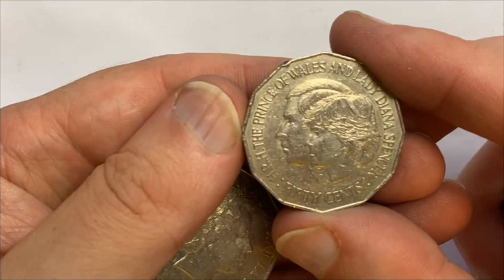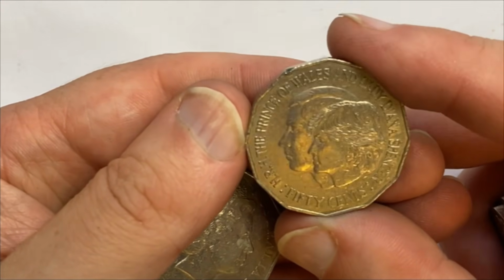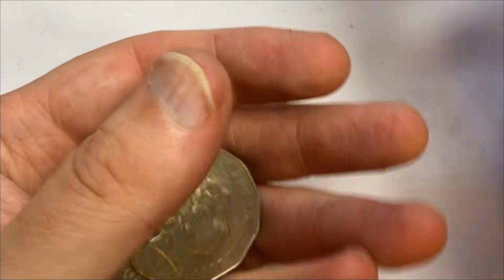This is the Royal Wedding coin from 1981. 20 million mintage on this. It's just a common commemorative.